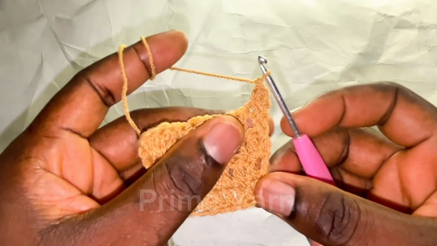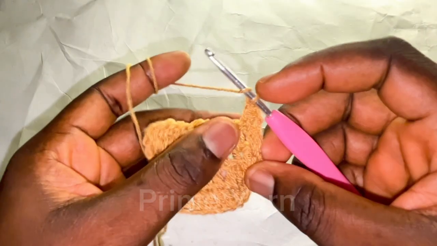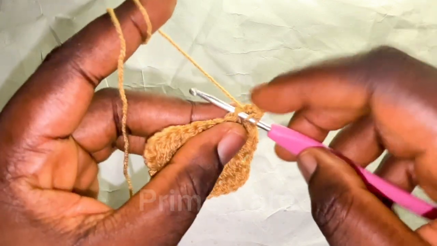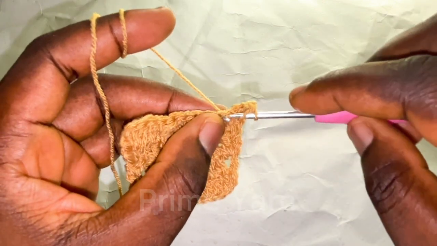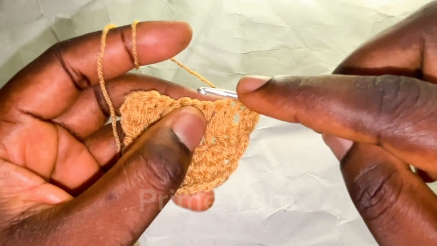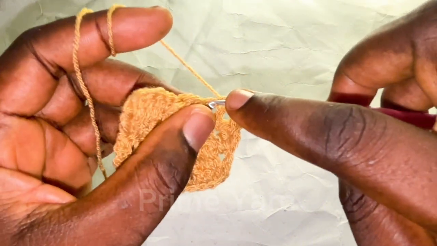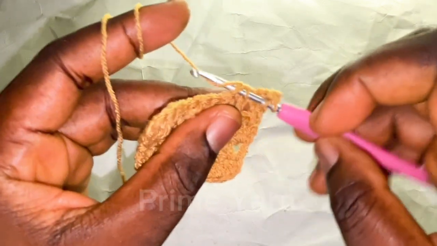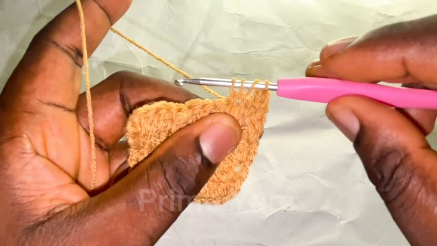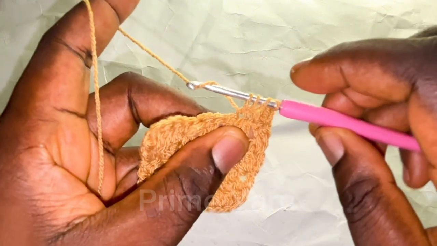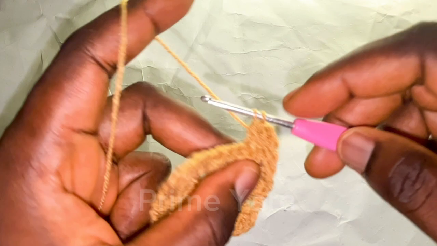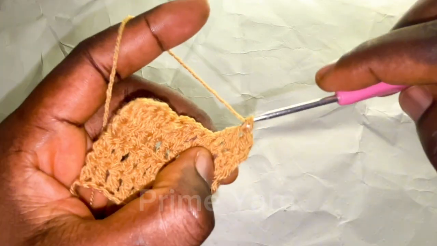I'm going to do it again. To do a decrease, you yarn over, put into the space, then you have 3 loops, and you put in another space again. So you are turning 2 stitches into 1, and then you have 4 loops now. You yarn over through 3 loops, and you yarn over through 2 loops.